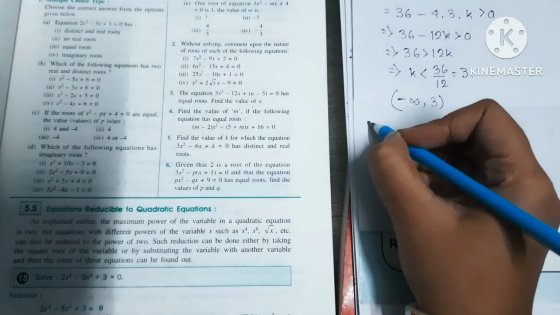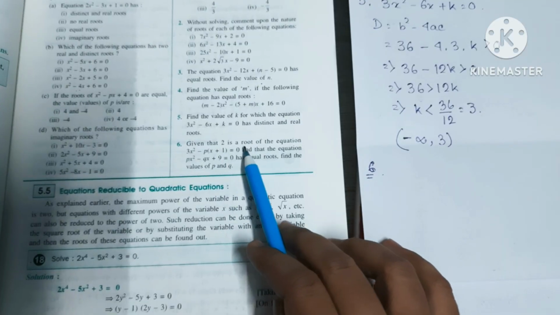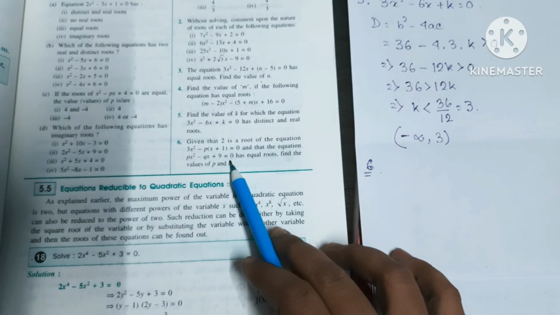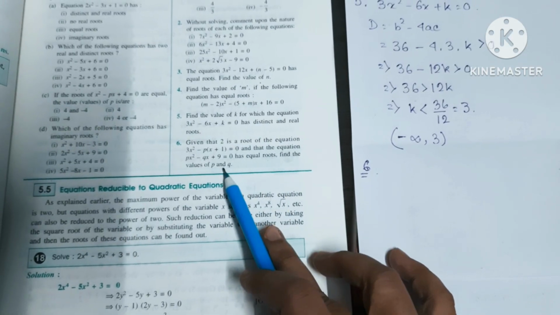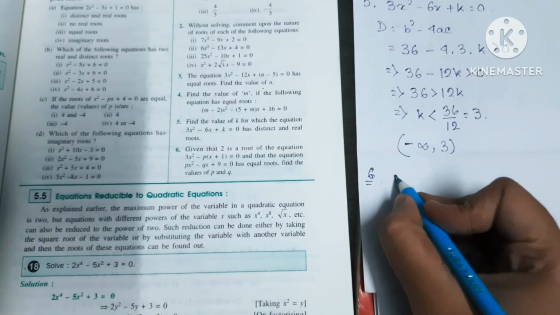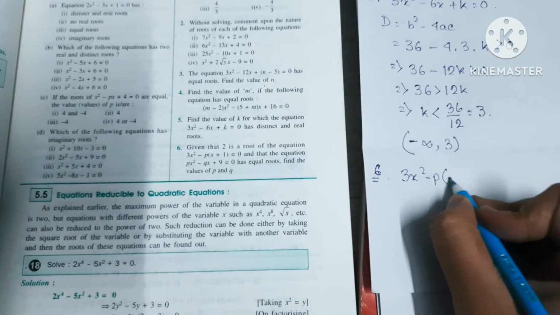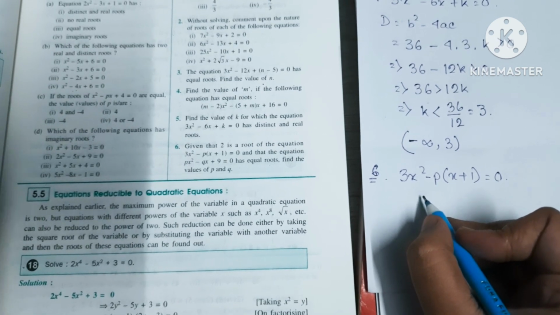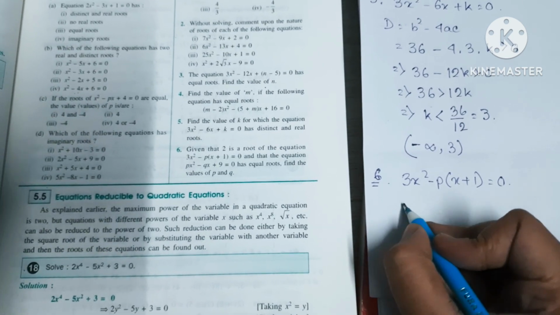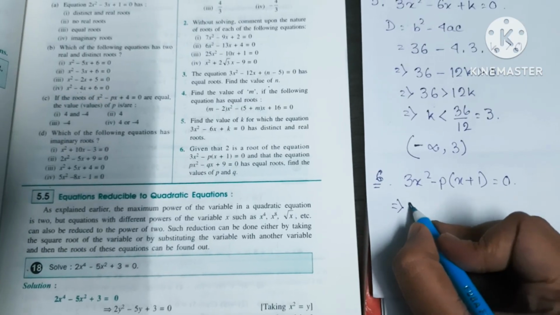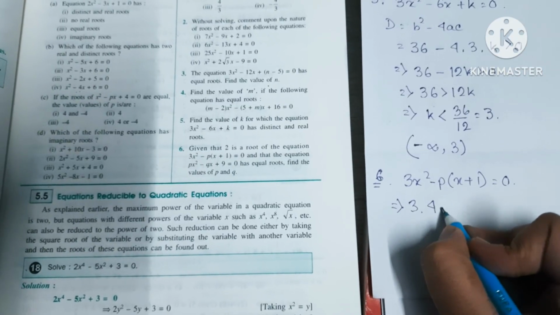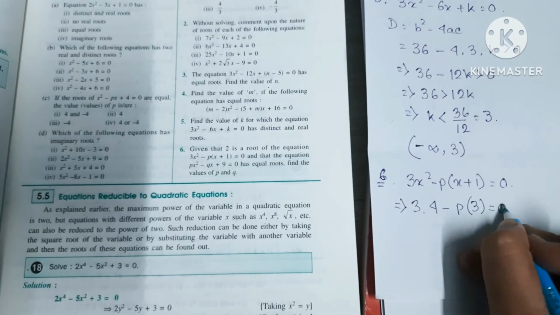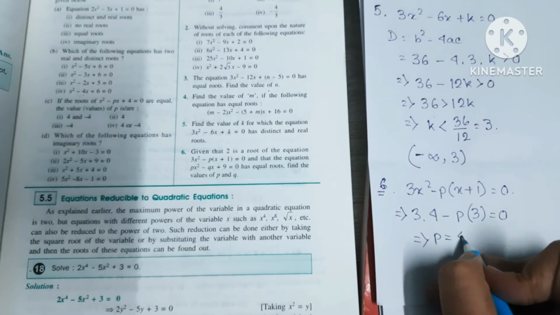Now see the last question, question number 6. Given that 2 is root of the equation this one, and that the equation this one has equal roots, find the value of p and q. Okay, so first 3x square minus px plus 1 equal to 0, it has a root x equal to 2. So x equal to 2 satisfy this equation. That means 3 into 2 square means 4 minus p into 2 plus 1, that is 3, that will be equal to 0. That means p equal to 4, right?